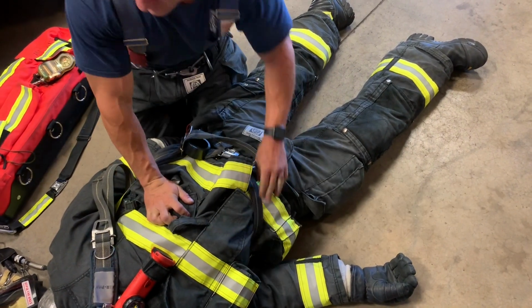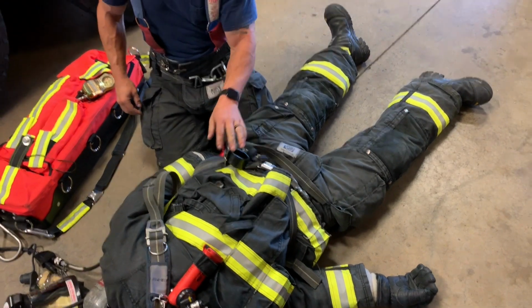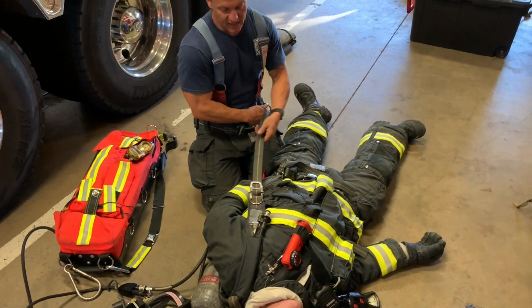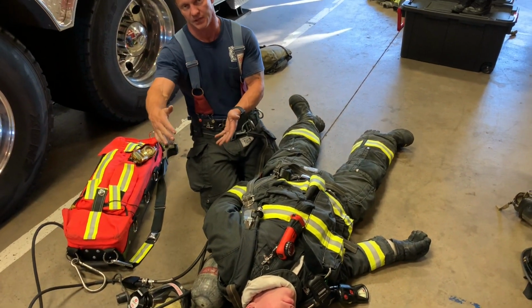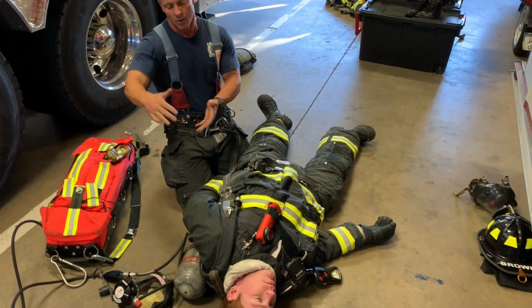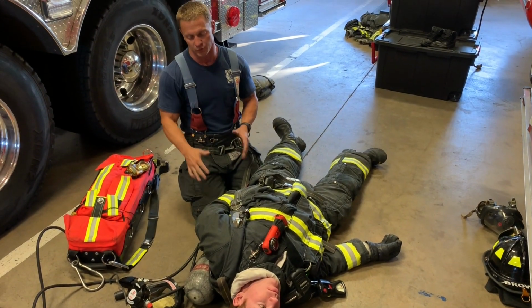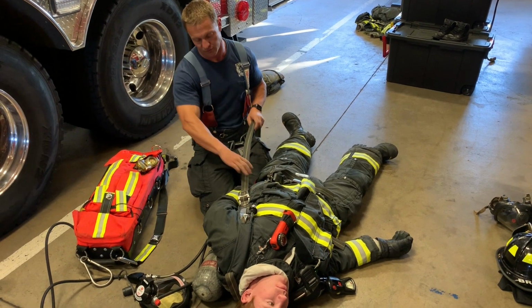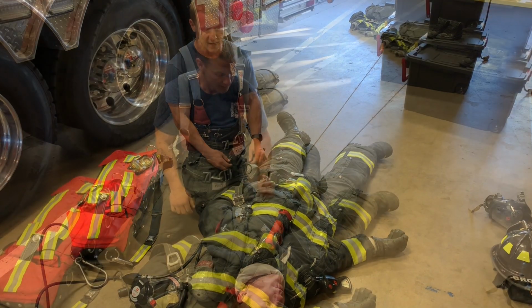One thing we found is that by using the waist strap on the SCBA through the belt, the pack will ride up a little bit higher, so you'll have more play in the pack, and the pack itself will end up higher on the firefighter. So make sure these shoulder straps, when you go to move the firefighter, are pulled all the way down.